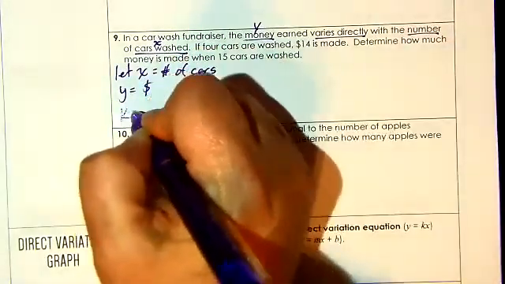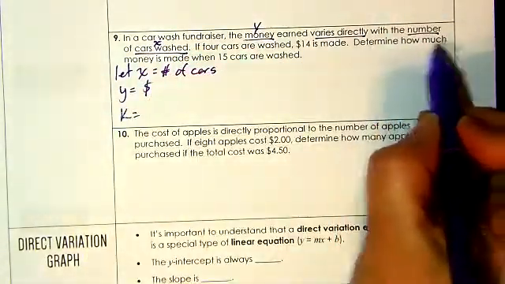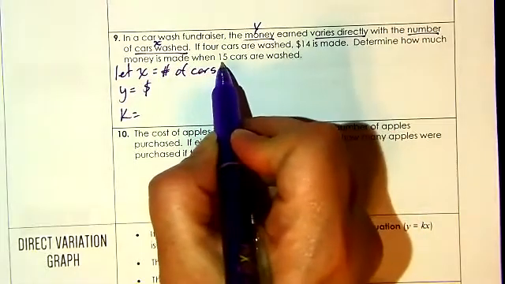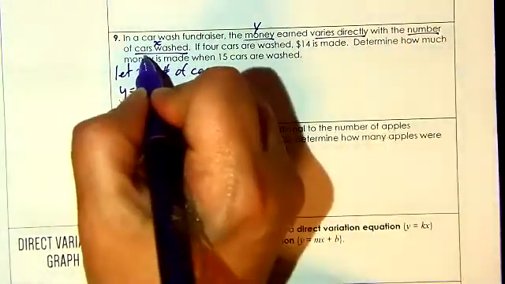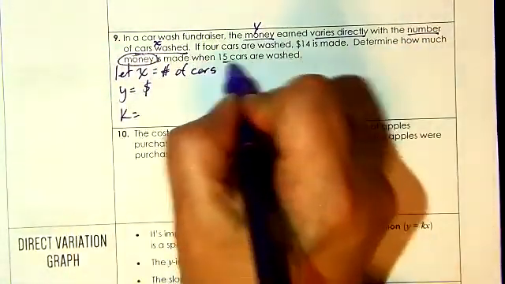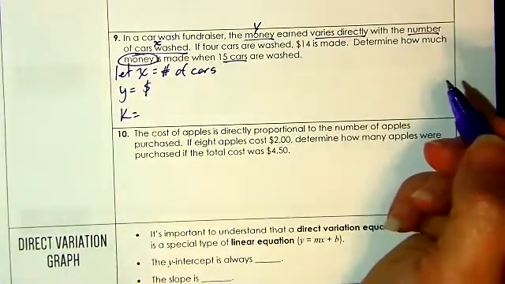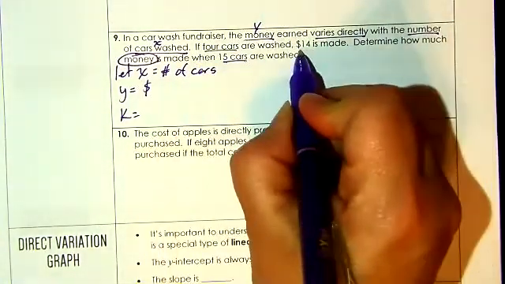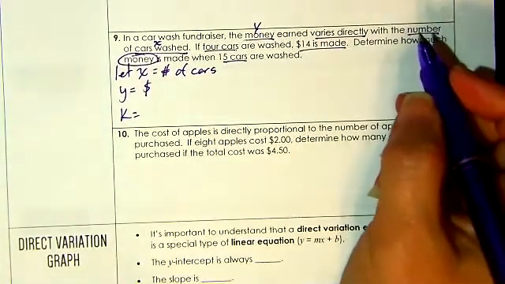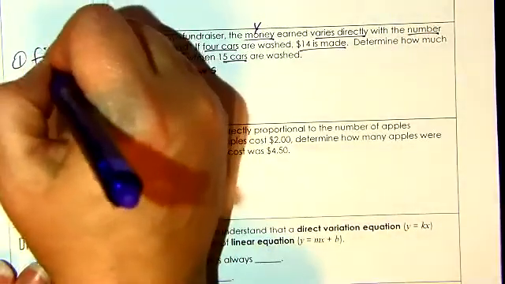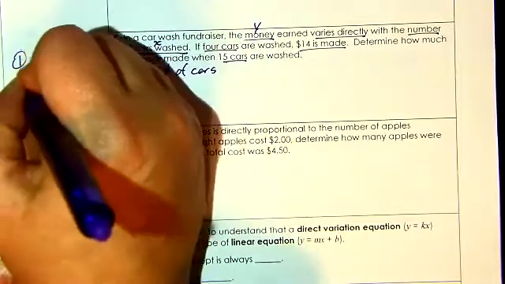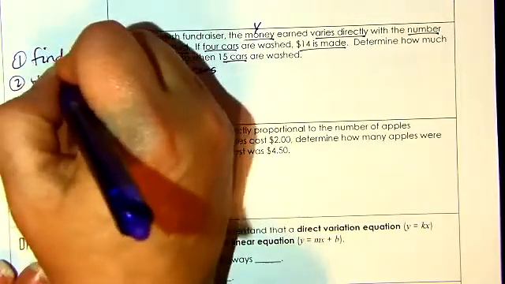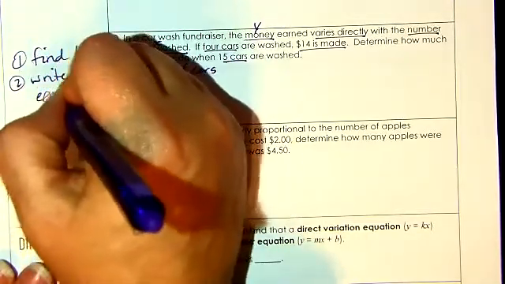Remember to find K because it wants us to determine how much money is made when 15 cars are washed. So we want to find the money when 15 cars are washed. Well, in order to do this, we have to first use the information: 4 cars are washed, $14 is made. So what we've got to do is first find K. Second, write the equation.